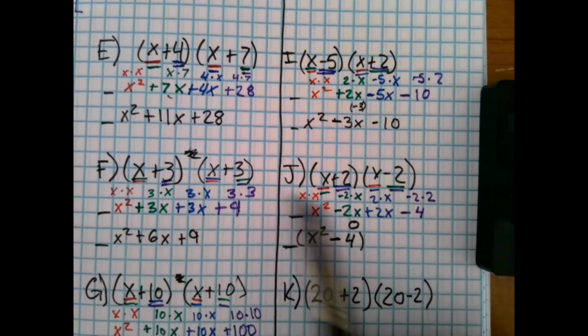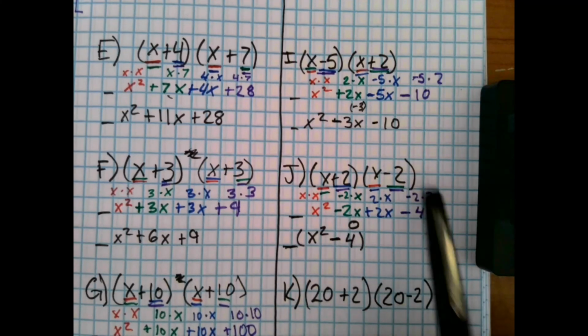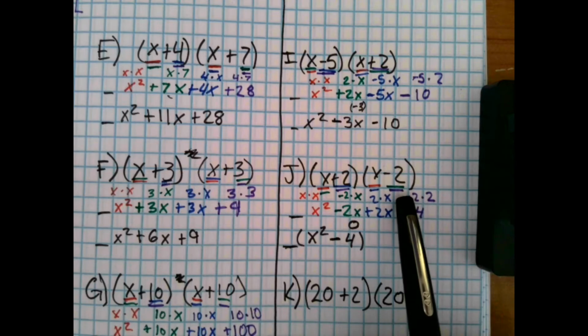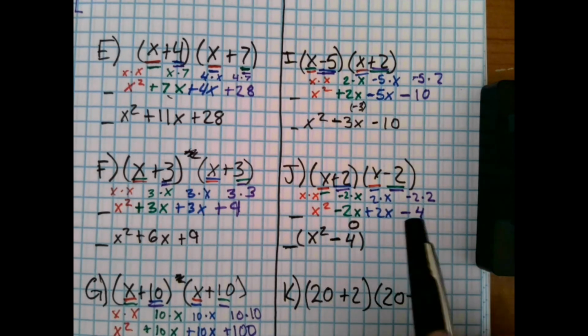You should still write them out, practice showing your work, make sure you get through these, but make sure you see this pattern. This pattern does show up in the future, and it is something important for you to know.